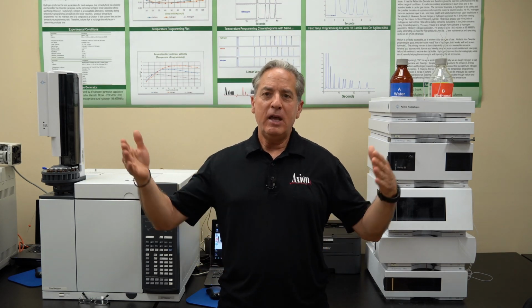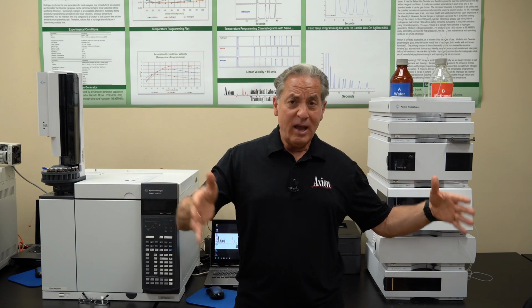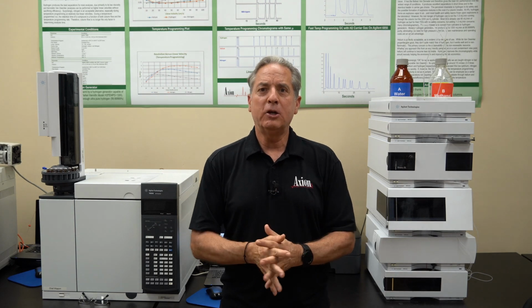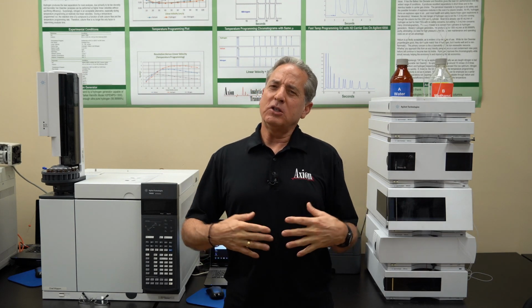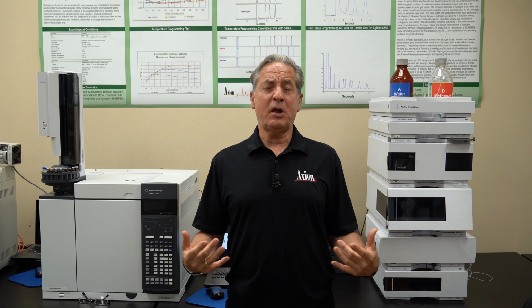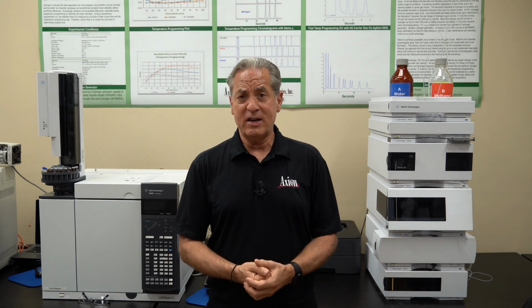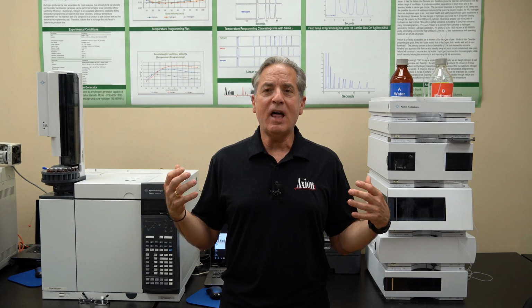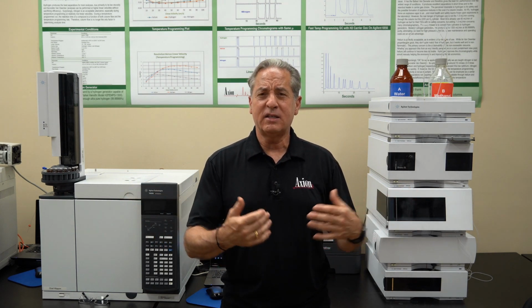So you're going to take a method, you're going to keep cutting the column length and diameter, keep going until you take a long method and create a beautiful but short analysis time method. So those are just a few of the examples of the things you get to play around in the advanced topics classes. To me, the most important part of the advanced topics class is it's a lot of one-on-one time with the scientists here at Axion.